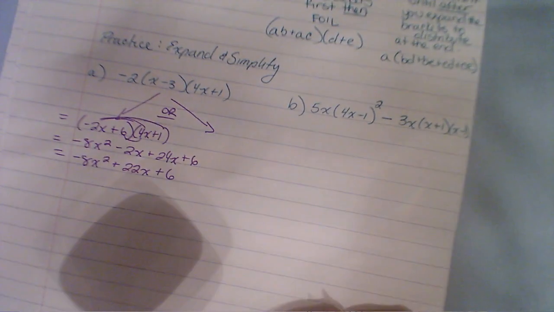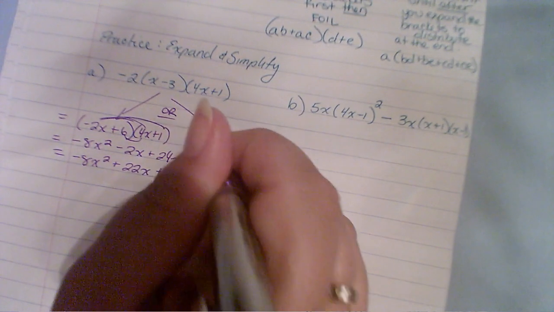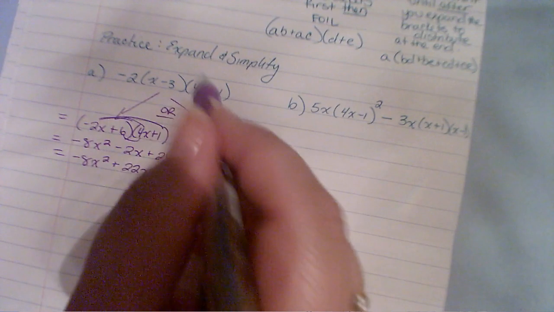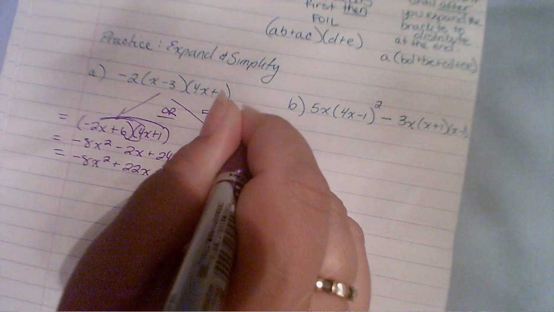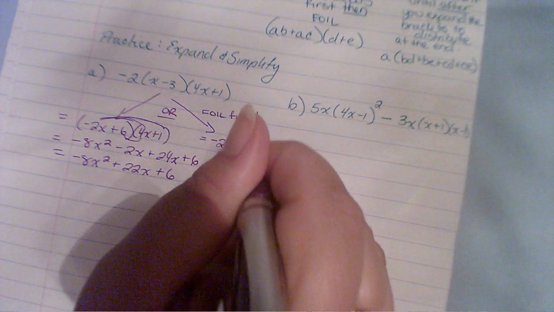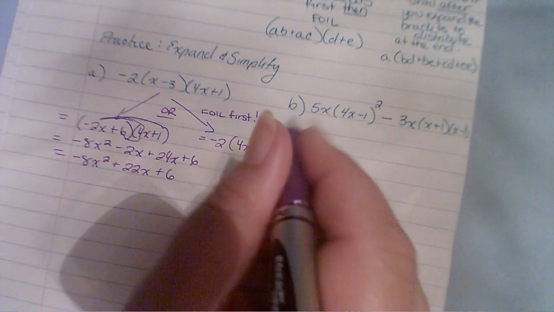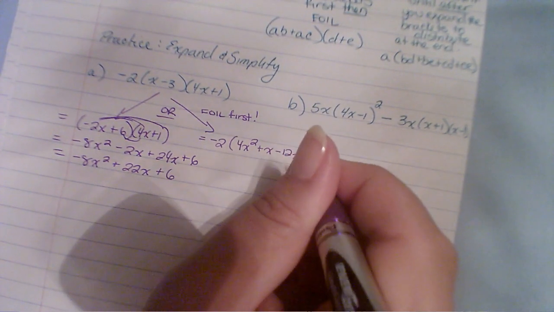Now, some people like that. Some people would rather forget about the -2 right now. So the -2 is just going to float in front. And what we're going to do is we're going to FOIL first. So in the FOIL first, x times 4x is 4x squared. x times 1 is an x. -3 times 4 is -12x. And -3 times 1 is -3.